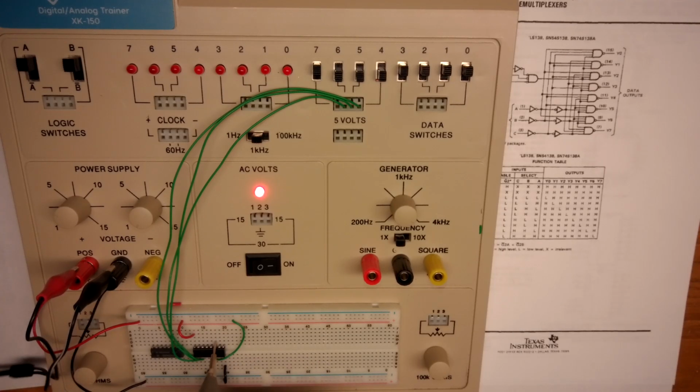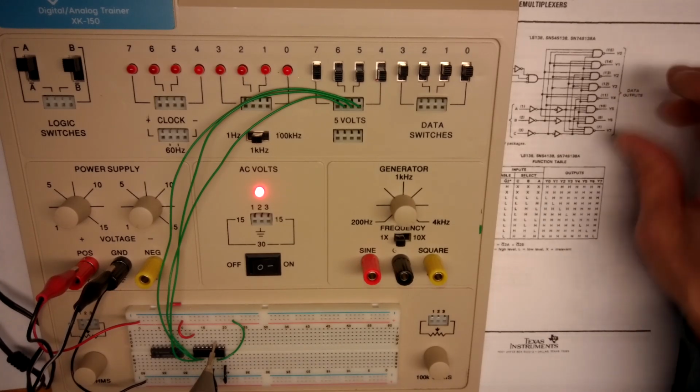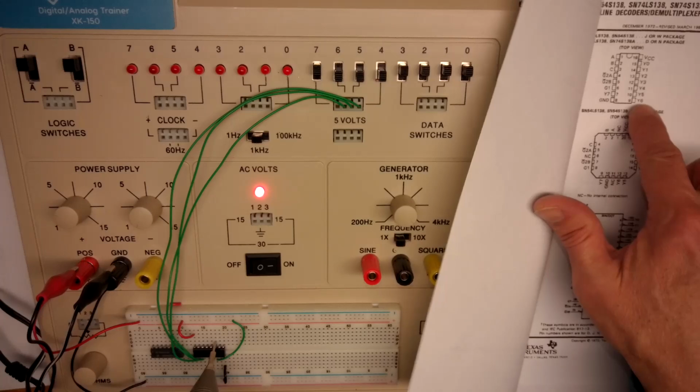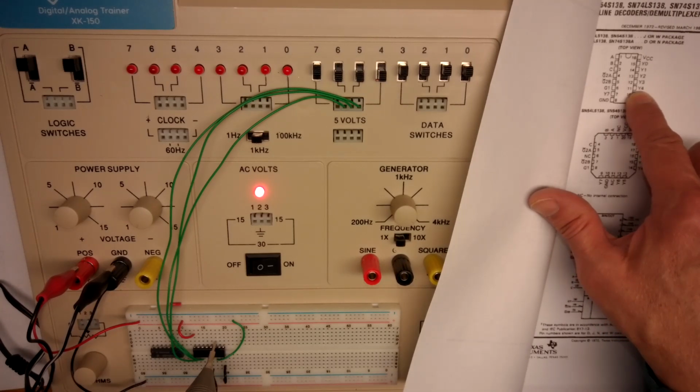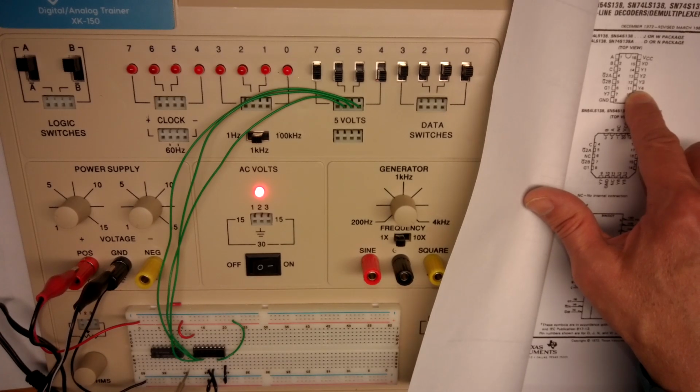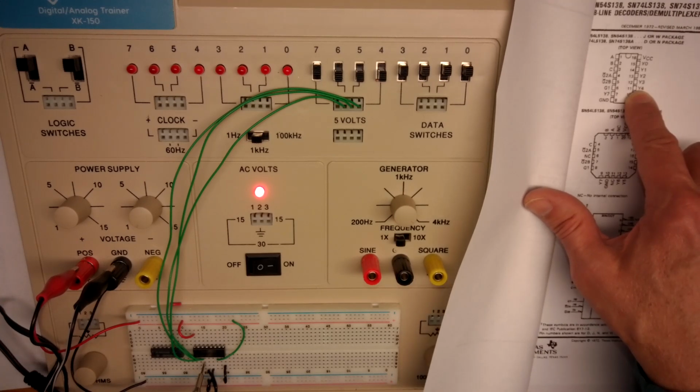So that looks like pin number 9, 10, 11. 9, 10, 11. That's pin 4. Well, now that's concerning. So my inputs are, aha, that one's not connecting.